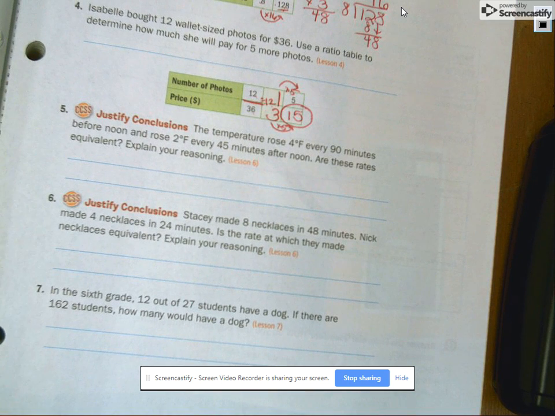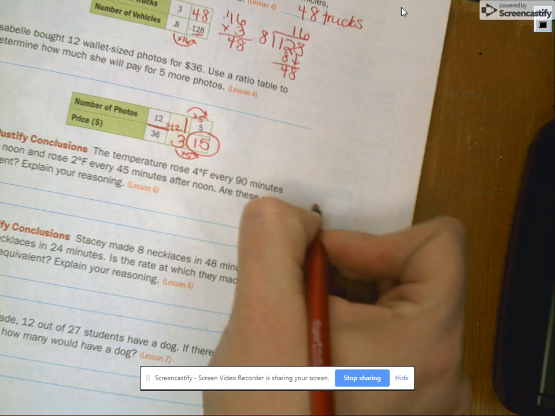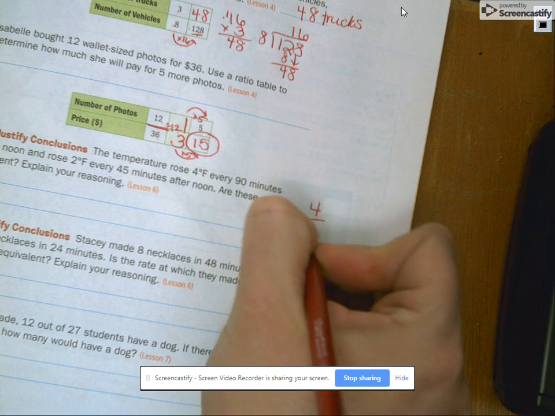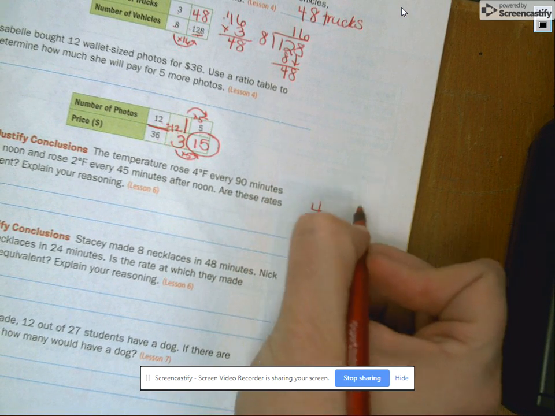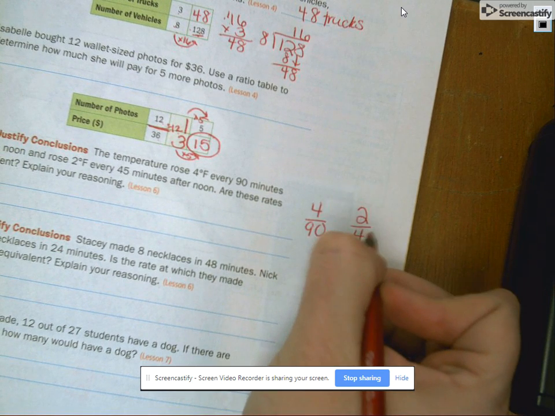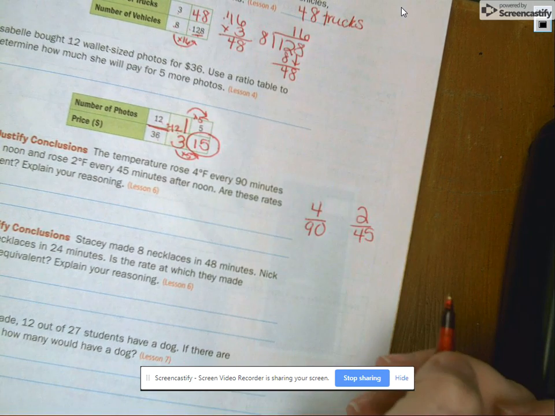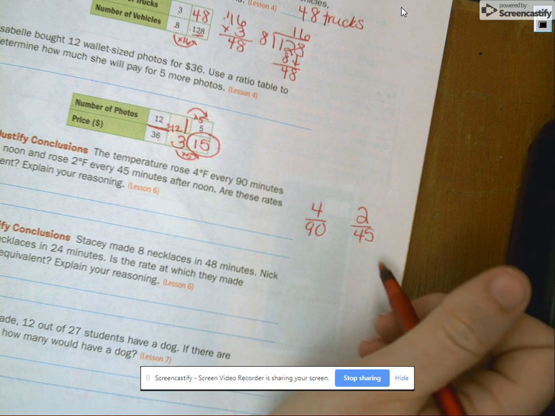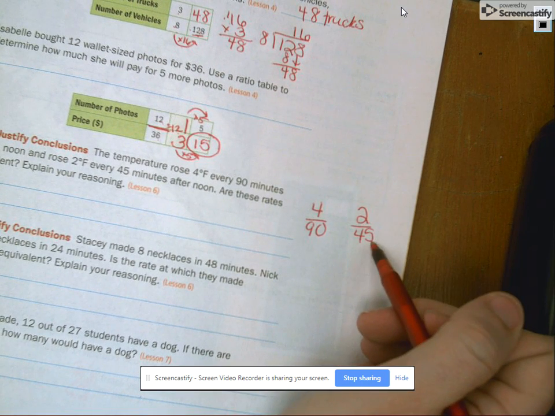Now, go ahead and do number 5. The temperature rose 4 degrees Fahrenheit for every 90 minutes before noon and 2 degrees Fahrenheit for every 45 minutes after noon. Are these ratios equivalent? Equivalent means that if I do something to this one, I should be able to get the other one. Remember there's 2 ways to do this. I could find the unit rate of both, but 2 divided by 45 doesn't go in equally. So I'm going to do it this way.